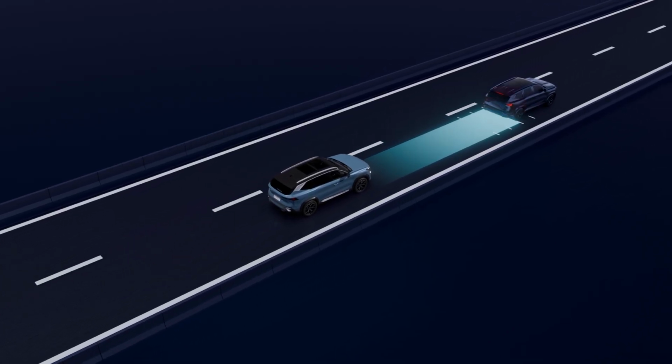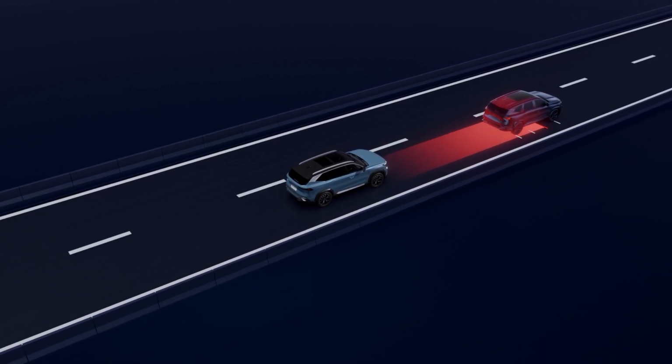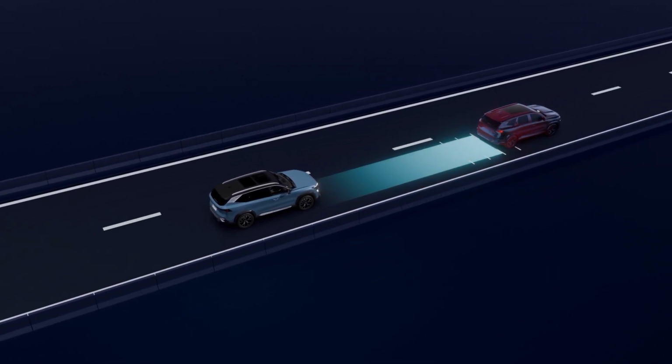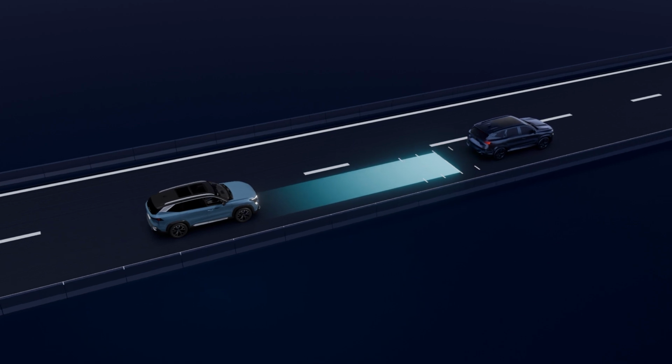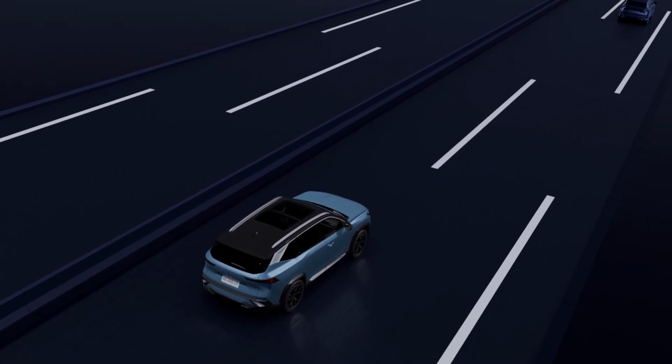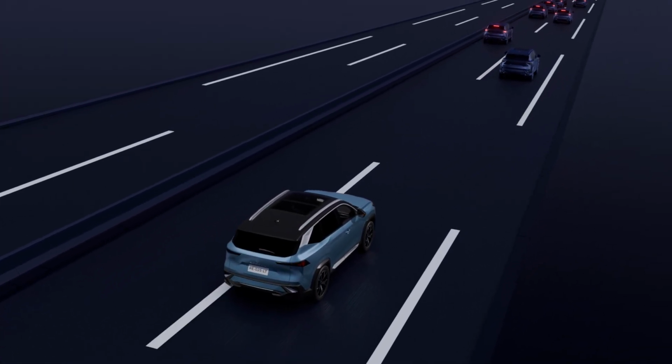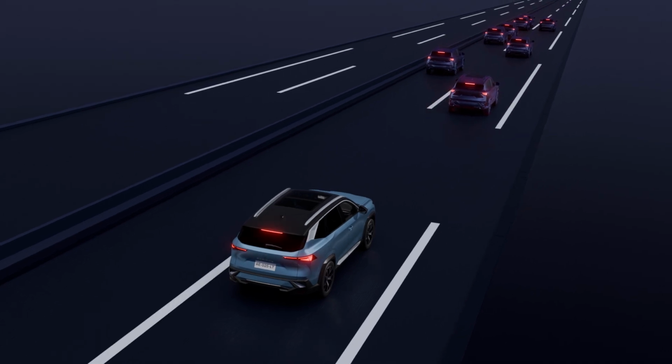Bear in mind that this feature is an additional driving aid that must not replace your vigilance as a driver. Generally speaking, always adapt your speed to the traffic conditions, regardless of the system's indications.